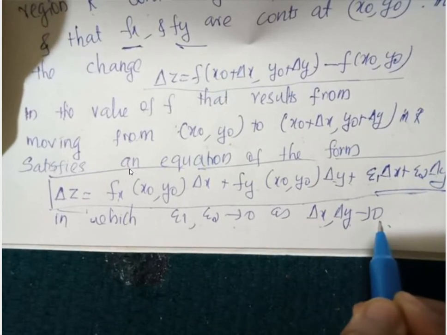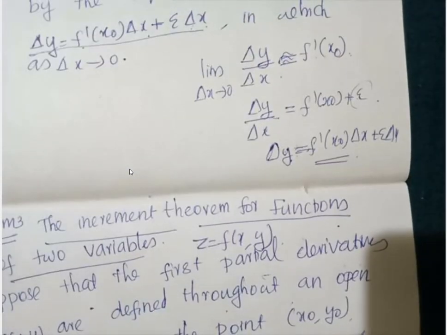This is the increment theorem for the function of two variables. This is a very important theorem, and using this we are going to define the differentiability.